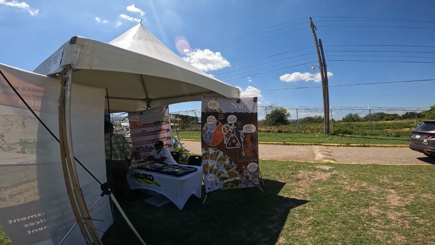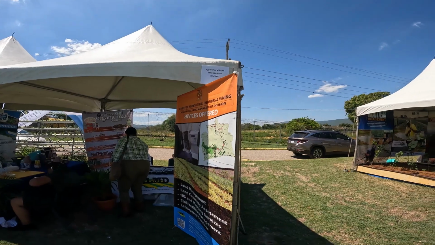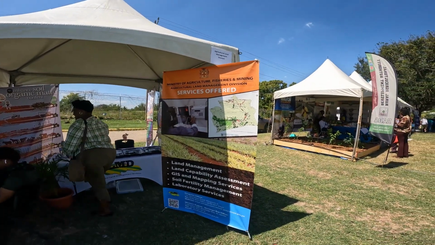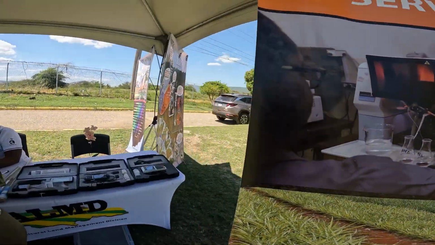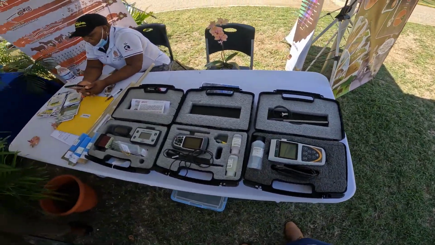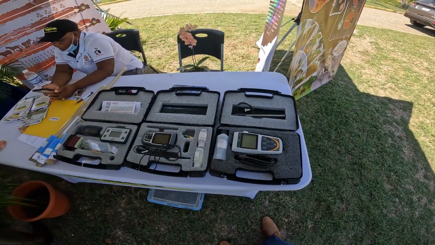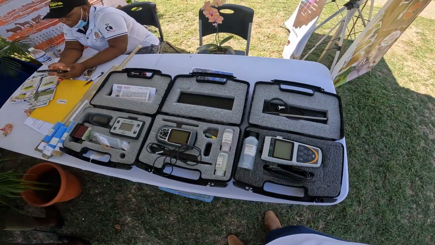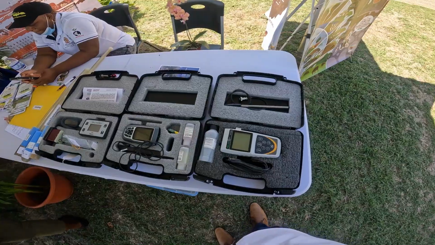Here we have the Ministry of Agriculture, Fisheries and Mining, Agriculture Land Management Division. So they deal with all aspects of land management, soil, etc. Currently they are displaying some of their probes, some of their soil moisture probes and other devices that they use to carry out their activities. But yeah, these are our soil probe devices.